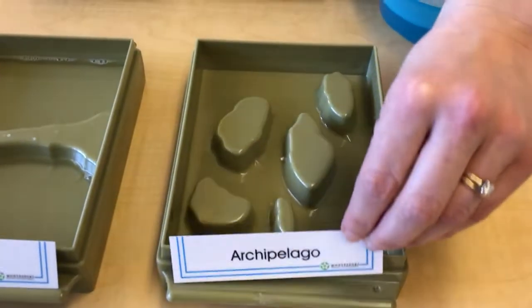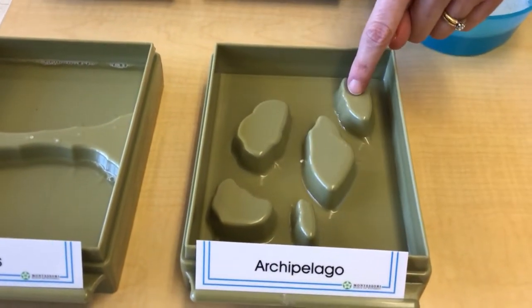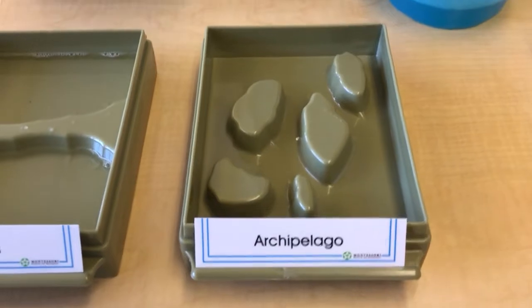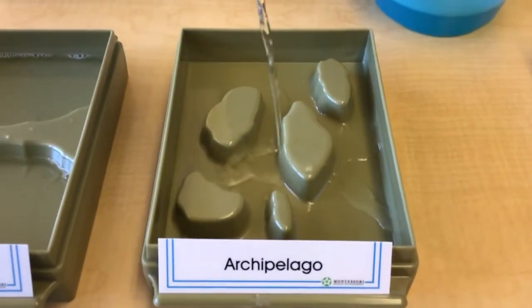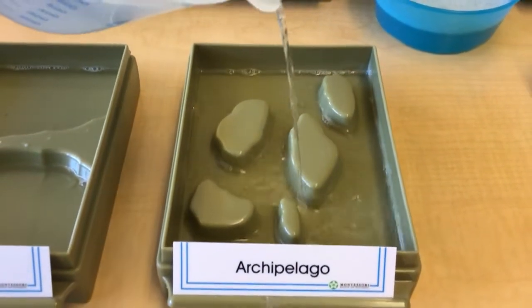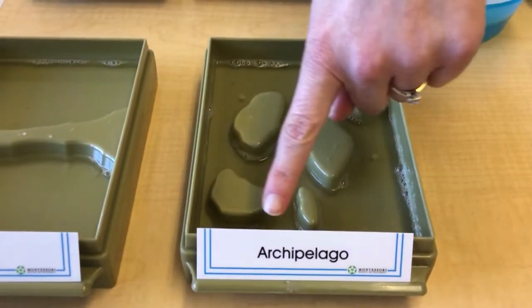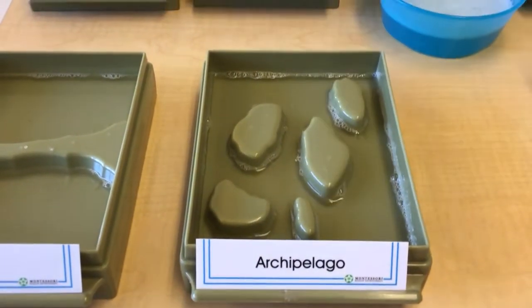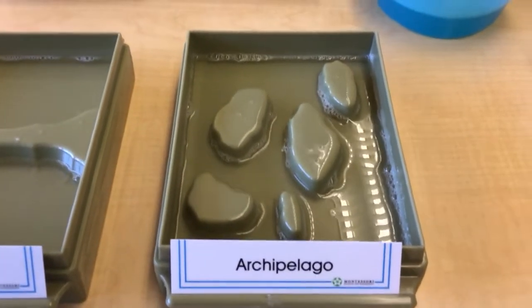All right, over here we're going to come back to our land forms. This land form is called an archipelago. An archipelago is a group of islands close together. So if I pour water, let's pretend there's a big storm happening. Again, that water is accumulating around those islands, and because that's a group of islands close together, we call it an archipelago. Archipelago. I never heard that word before. Oh my goodness. For real.